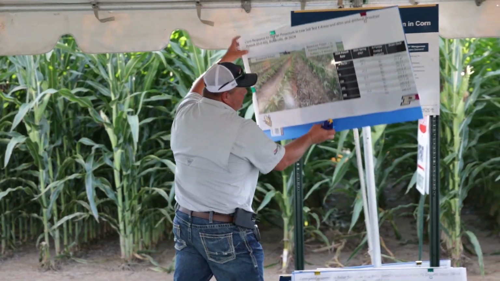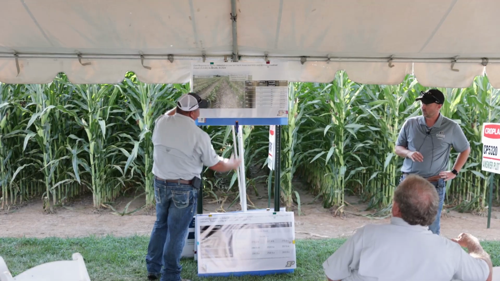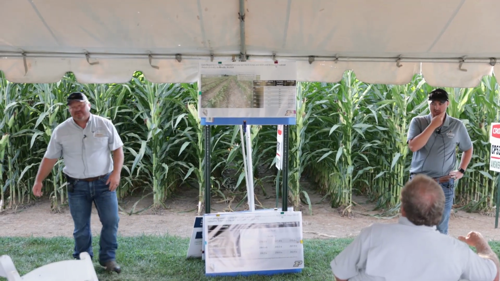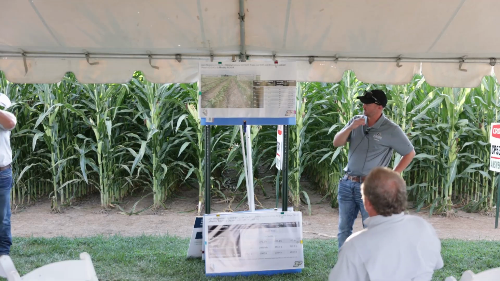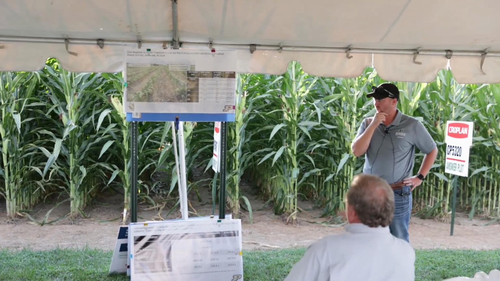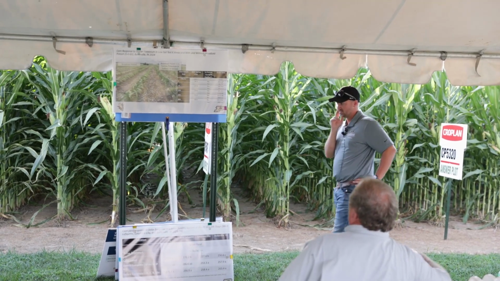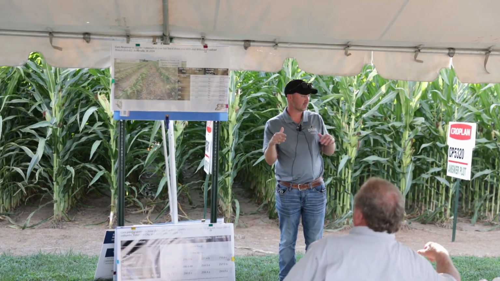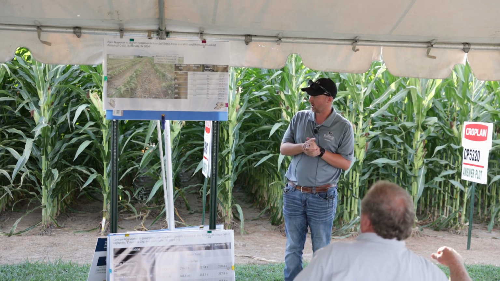So I'm going to touch a little bit on fertility work that we've been doing as well. One aspect that we started to pay a lot more attention to is potassium in corn. This has been an interesting trial just to learn more about potassium management in corn. What we've done at Purdue is we have some specific locations that we purposely keep really low in K so that we can understand responses and crop responses.